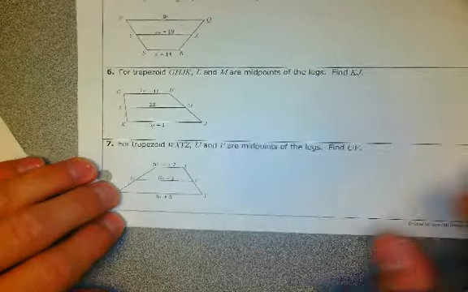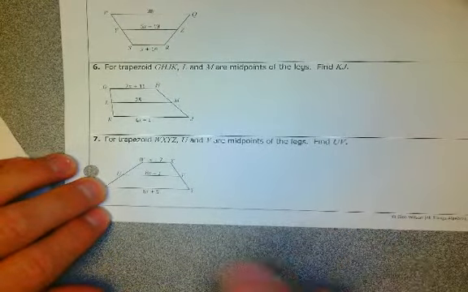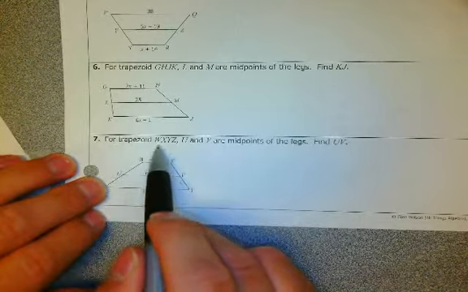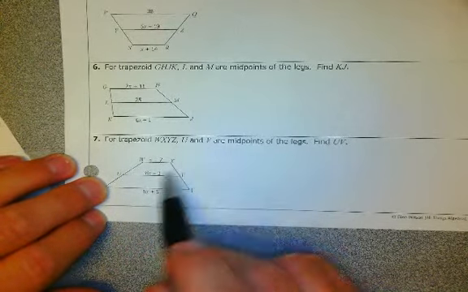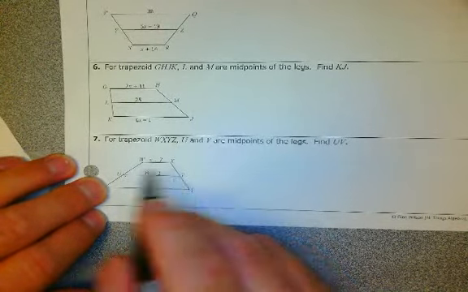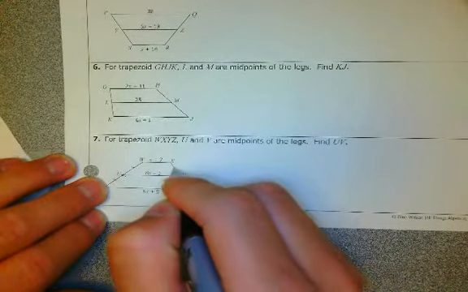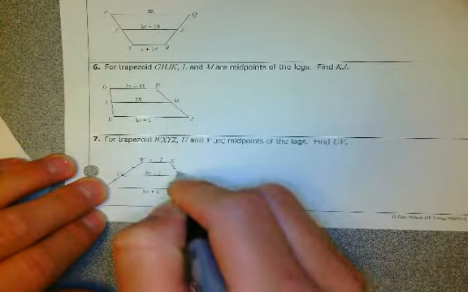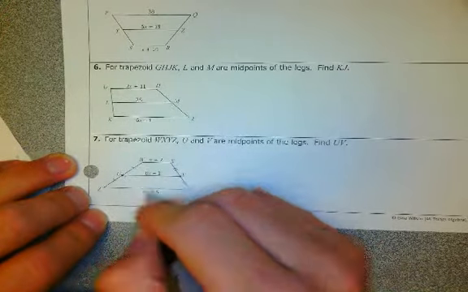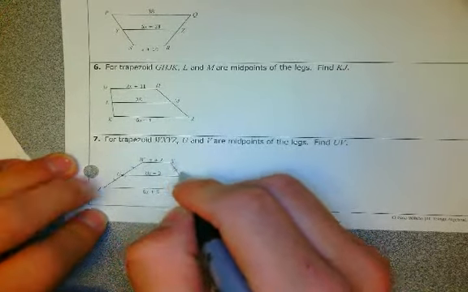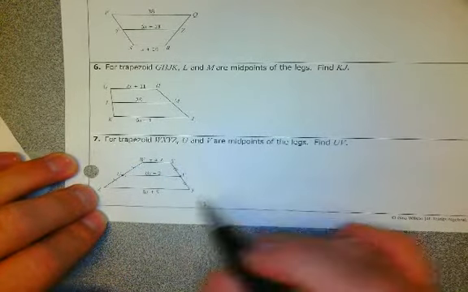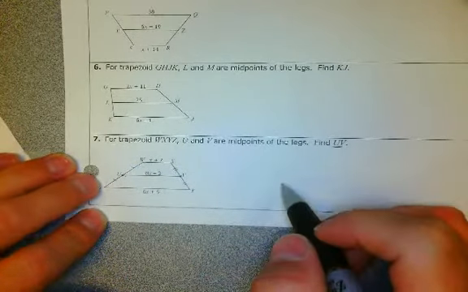Let's come down here to number 7. Number 7 says for trapezoid WXYZ, U and V are midpoints of the legs. So we know that these 2 points are midpoints of the legs. Remember, this is the base. This is also a base. These 2 are the legs. Our goal is to find UV.